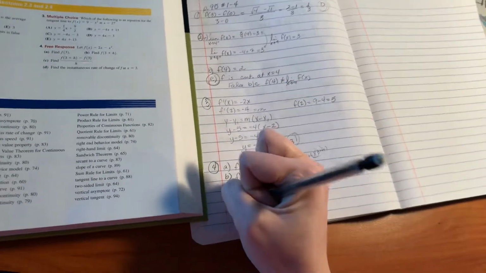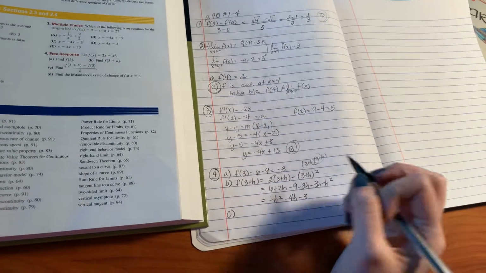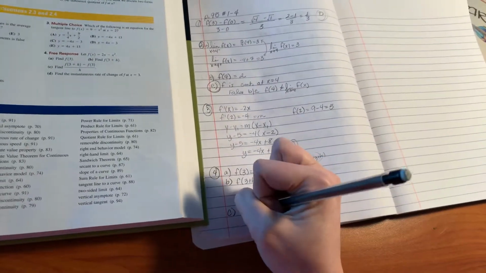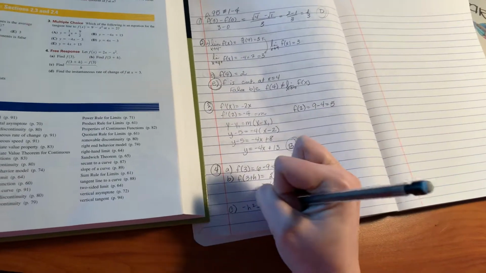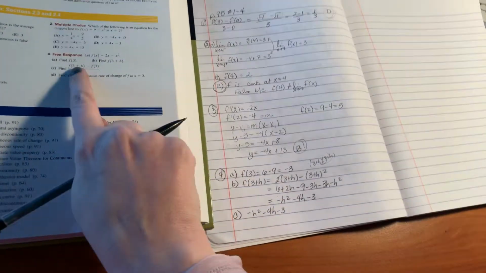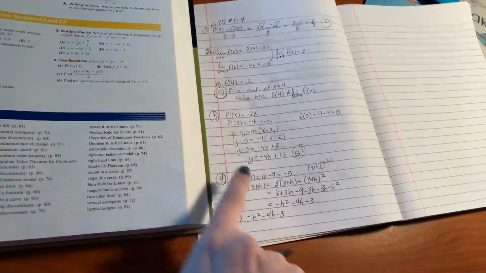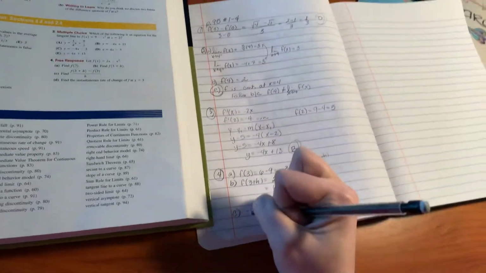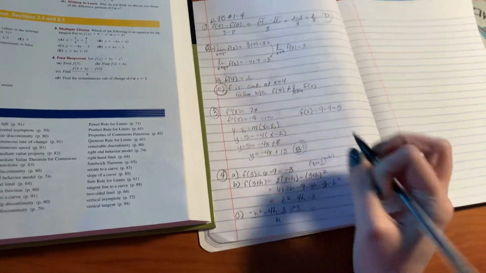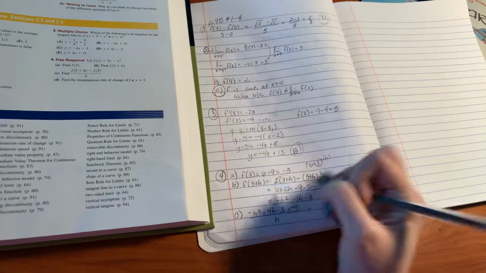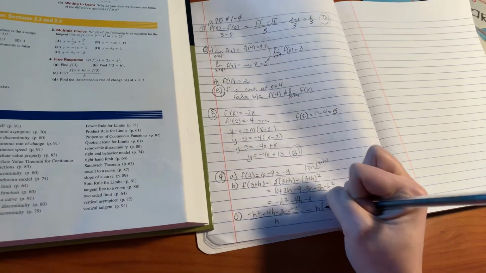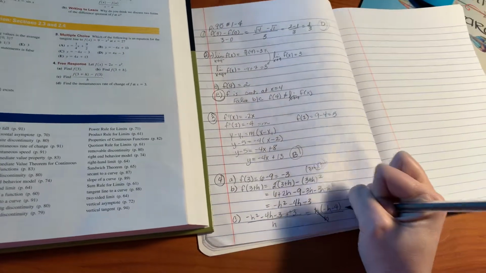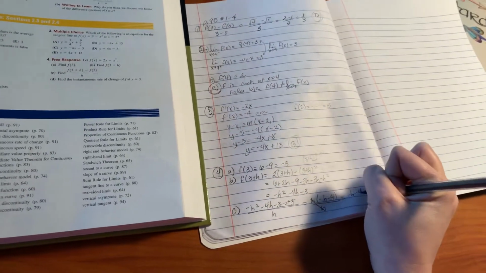Then C says to find f of 3 plus h minus f of 3, all over h. So that would just be this one: -h squared minus 4h minus 3. That's f of 3 plus h, which I already did, minus f of 3, which is minus -3, all over h. Then I can take an h out of everybody, so that's h times -h minus 4 over h. So then I get -h minus 4.